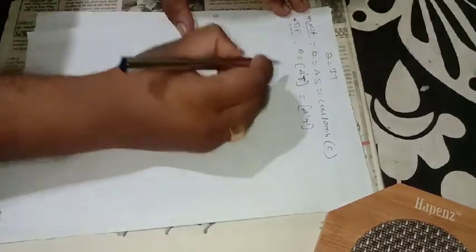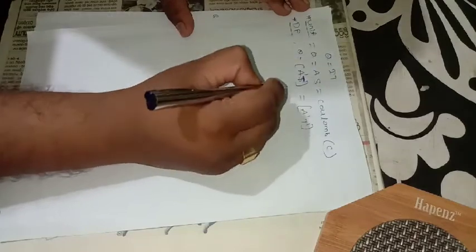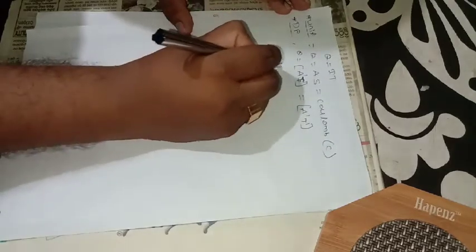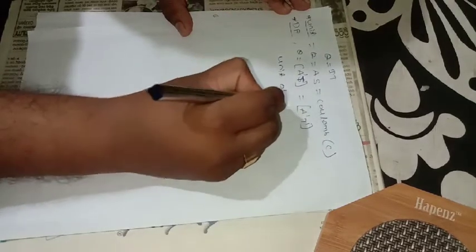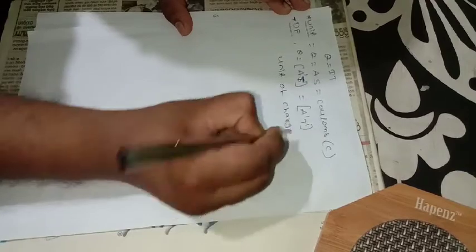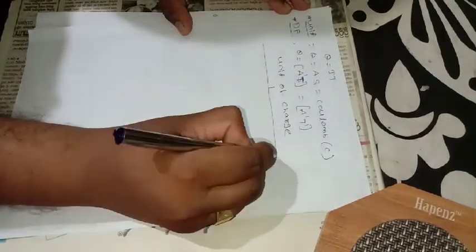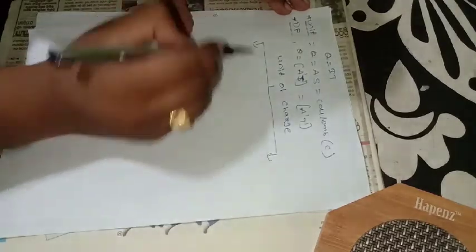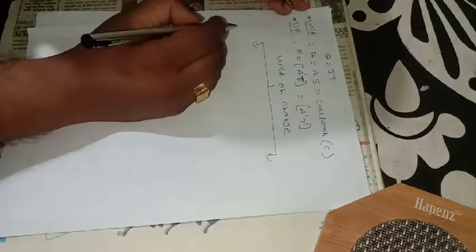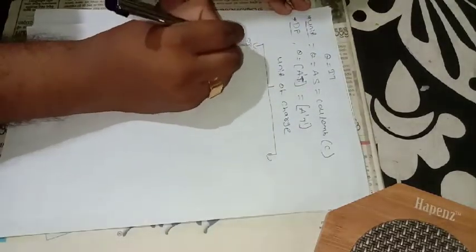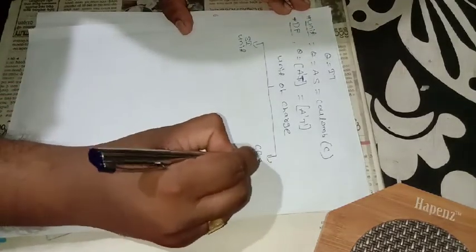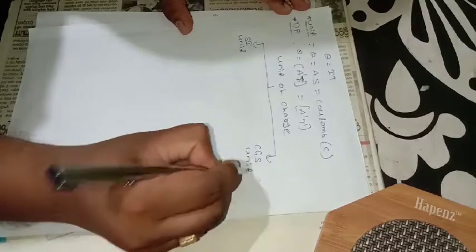Okay, and I can give a clear-cut idea regarding how charge is distributed. So that is the unit of charge. Basically, we have read in 11th class that units are classified into two types: one is SI unit, another is CGS unit.